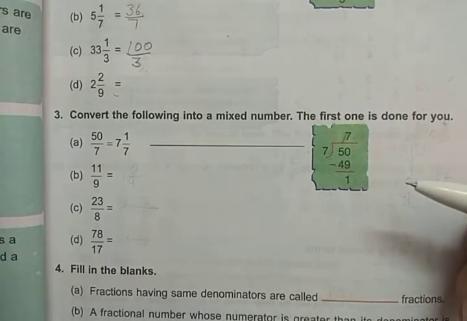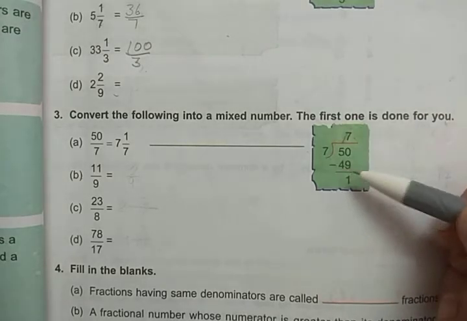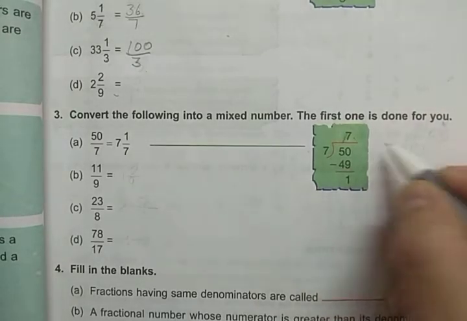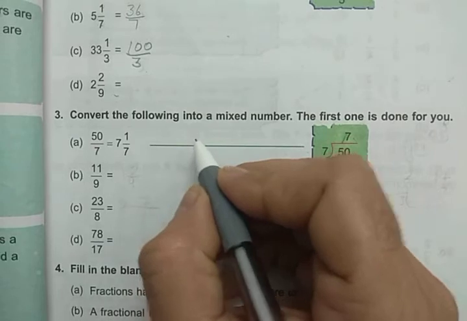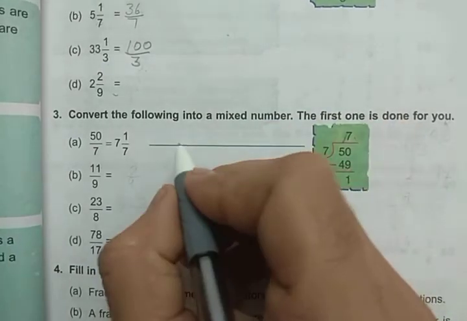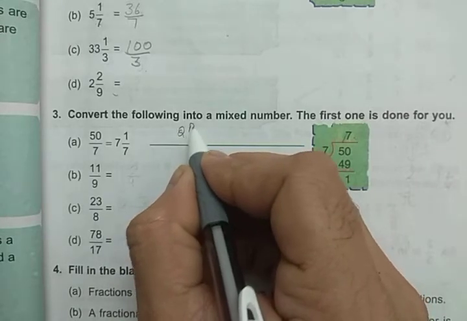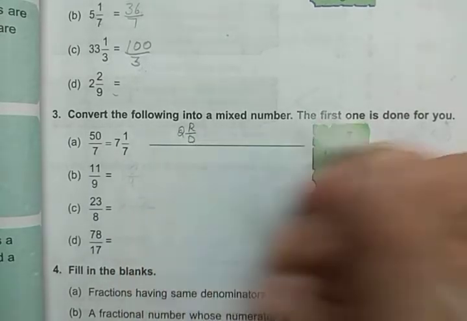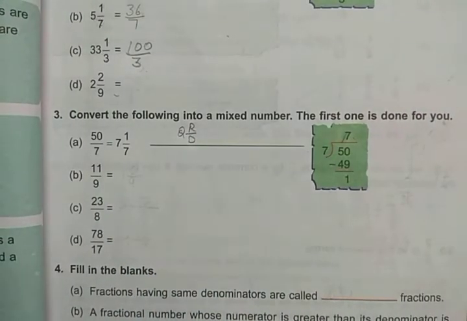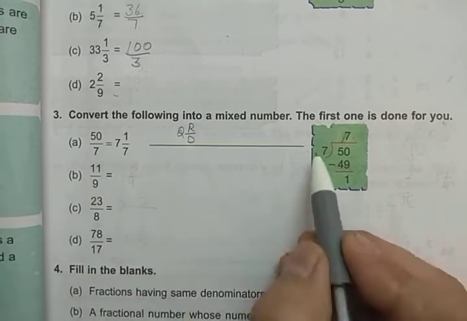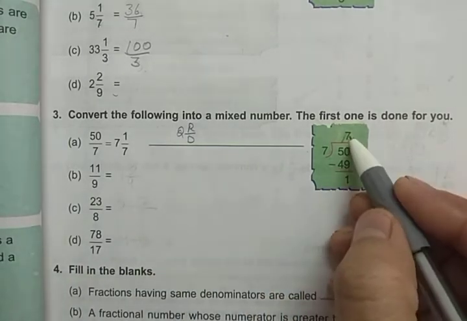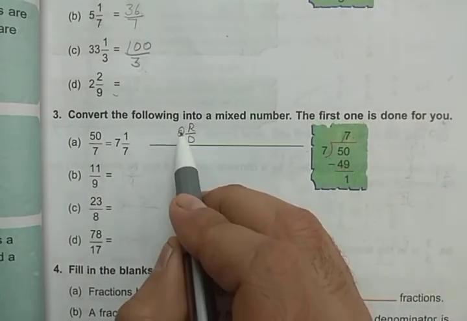So do you remember how we write this? The form is called QRD. So we'll write quotient, remainder, and divisor. So this is QRD form. Here is the quotient. What is the quotient? 7. So we'll write the quotient over here.